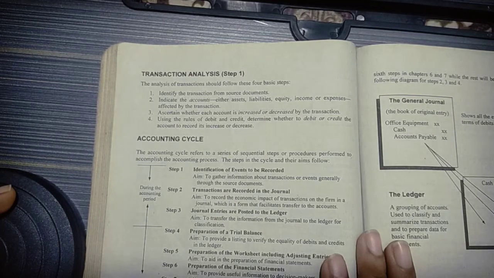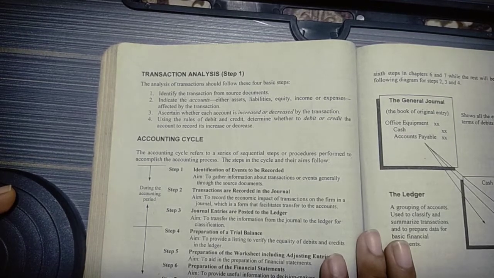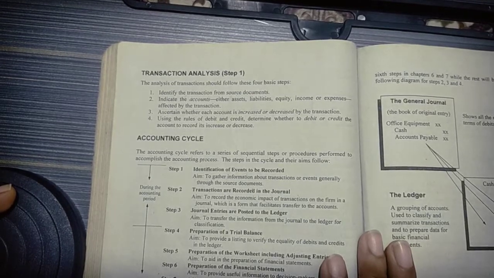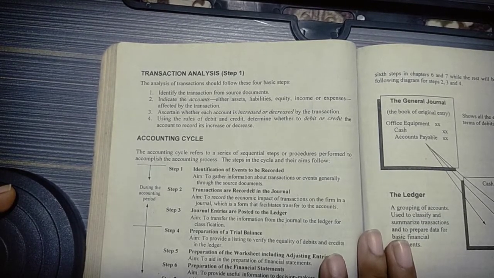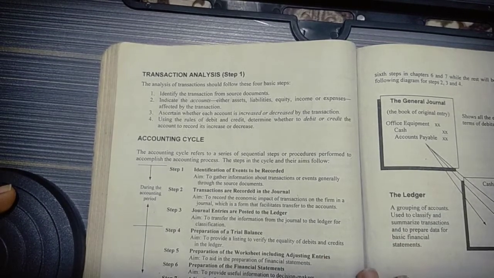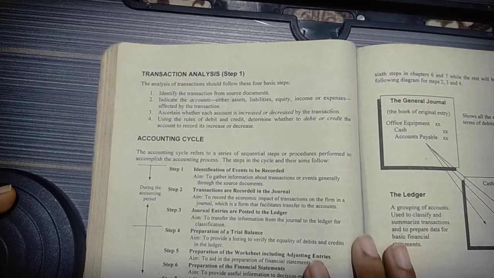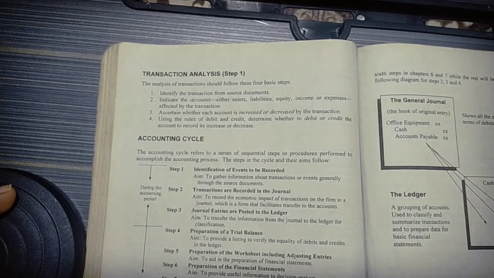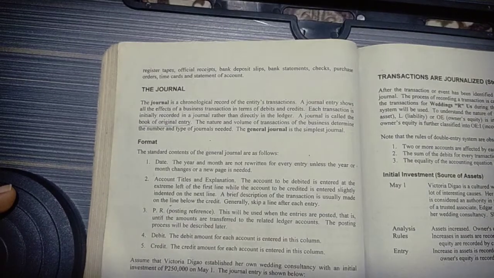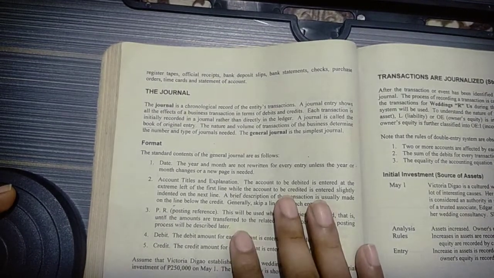And also, we have to determine whether mag-increase ba or mag-decrease ang asset, as well as the liabilities and then the owner's equity. And of course, using the rules of debit and credit, we have to determine whether the account will be debited or credited. So that will enable us to know if nag-increase ba or nag-decrease. Alright? So, for this time, we have the journal.